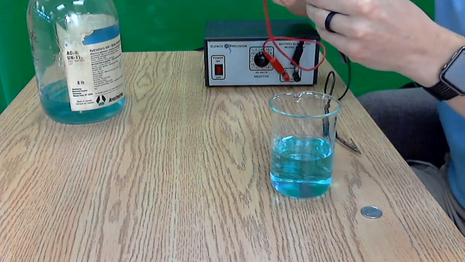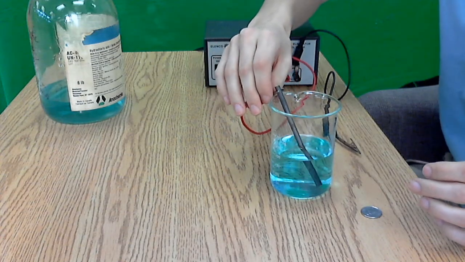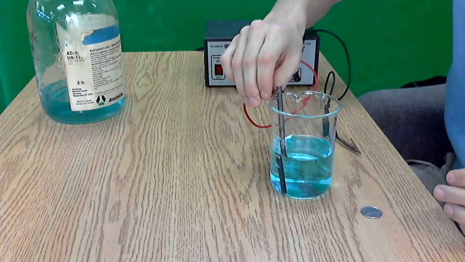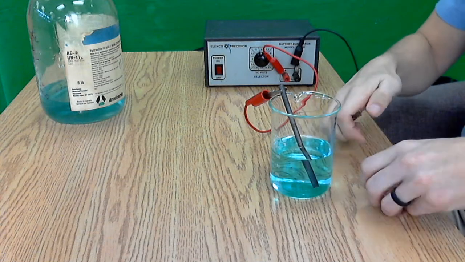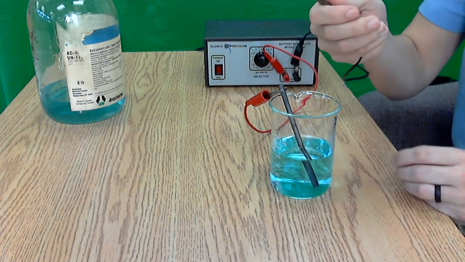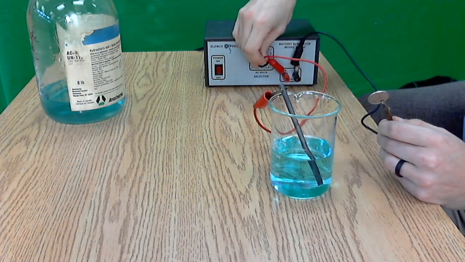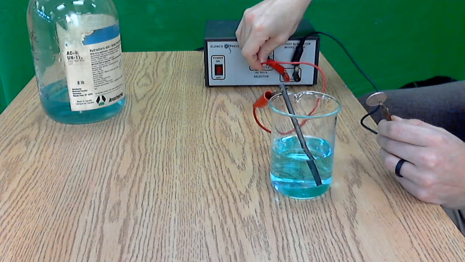And we've got a solid carbon rod here that we can use as the cathode. And we'll hook the quarter up as the cathode, or the anode, I mean. Okay, now remember from our calculations we said we would need a minimum of 0.89 volts.